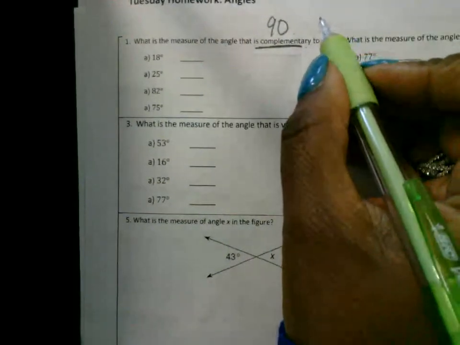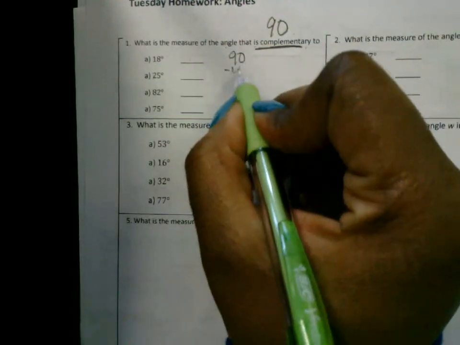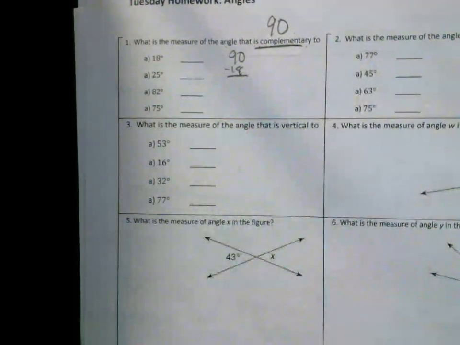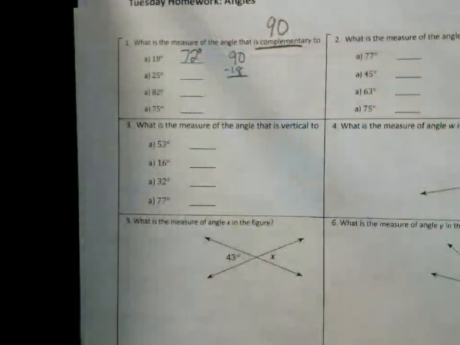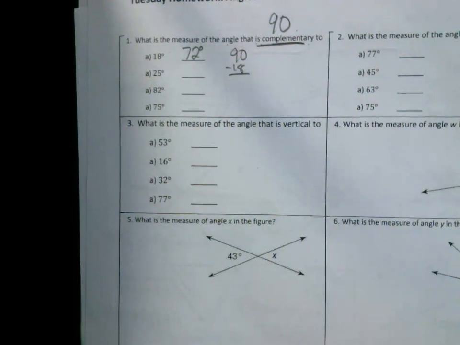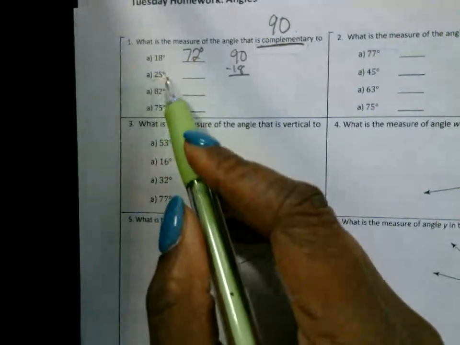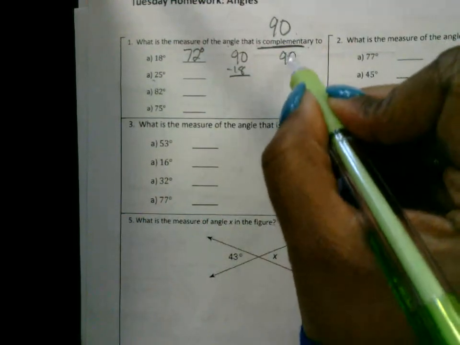So you're going to subtract. So here you're going to say 90 minus 18. Type that in. What is 90 minus 18? Giovanni, what's 90 minus 18? 72. Good job. Okay? 72 degrees. All right. Langston, how do we get the next one? 25. Very good. 90 minus 25.